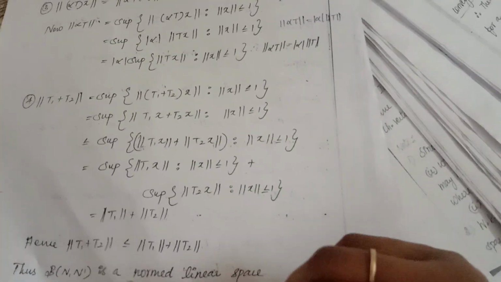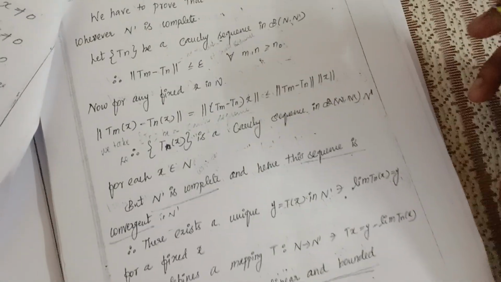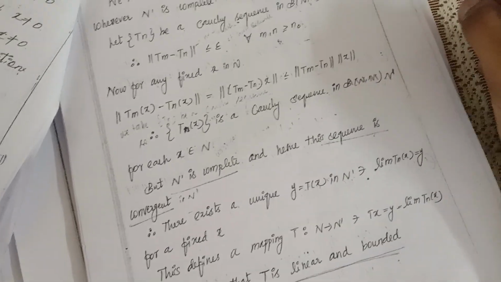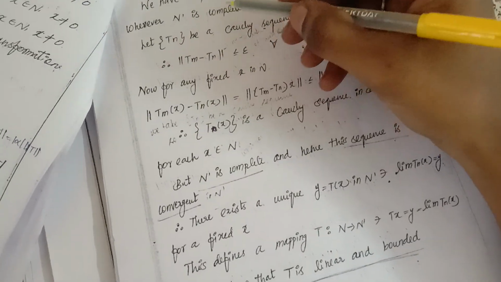So B(N, N') is a normed linear space. First we have to prove that it is a linear space, then it is a normed linear space. Then we have to prove that B(N, N') is a Banach space whenever N' is a Banach space. So we have to prove that B(N, N') is complete whenever N' is complete.